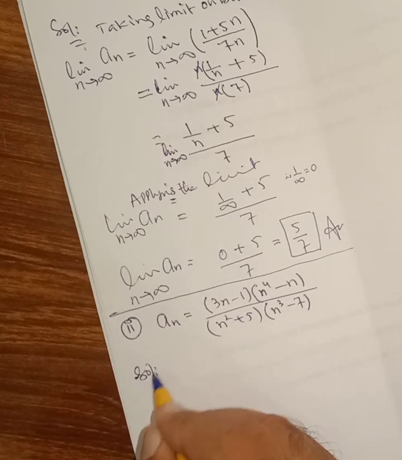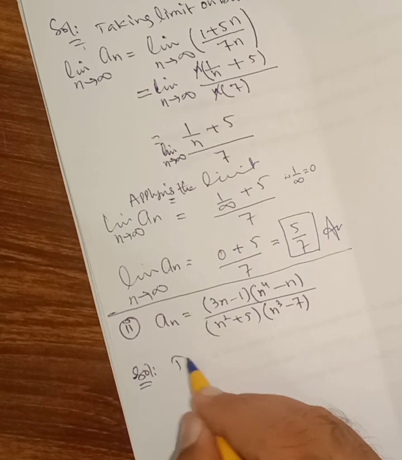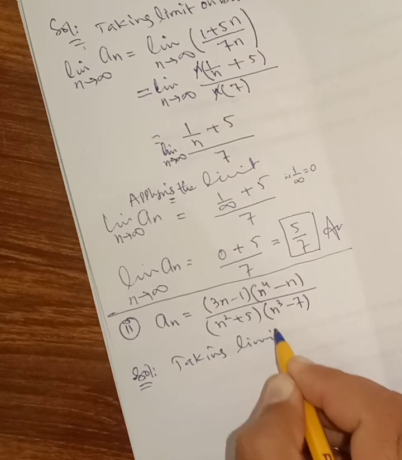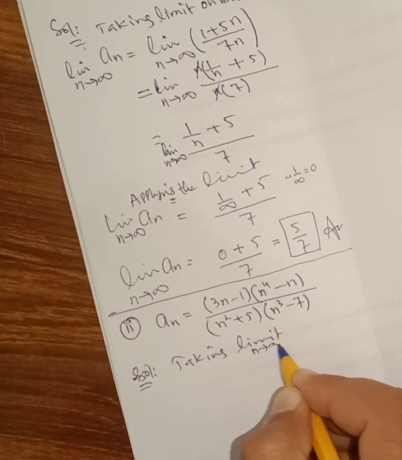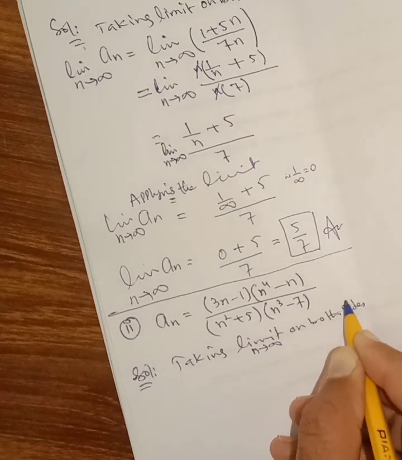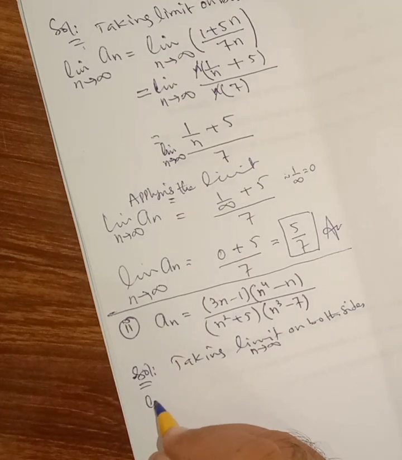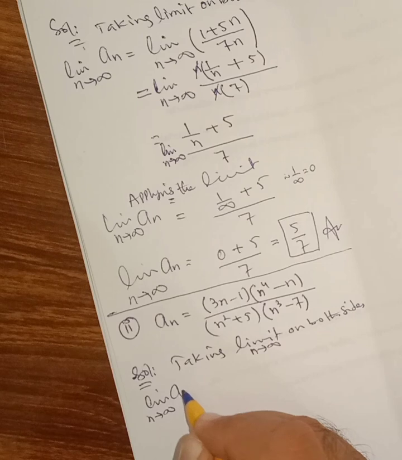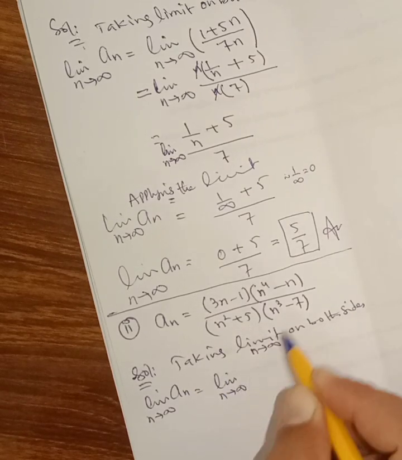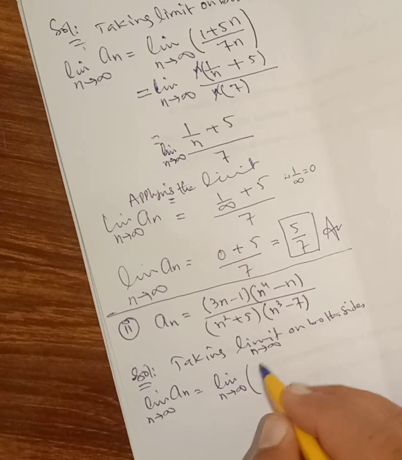So we write solution, taking limit on both sides. Okay, so we write limit n tends to infinity of an, and then limit n tends to infinity of all this stuff, whatever it is.